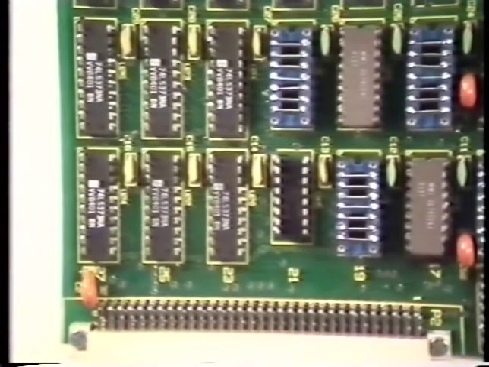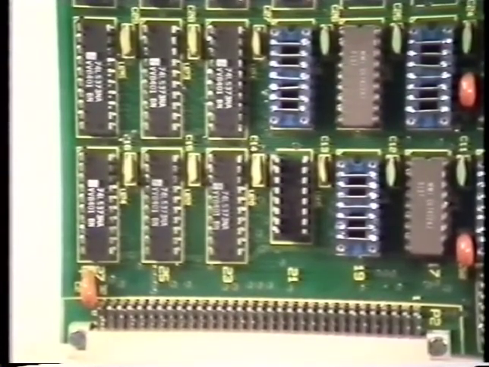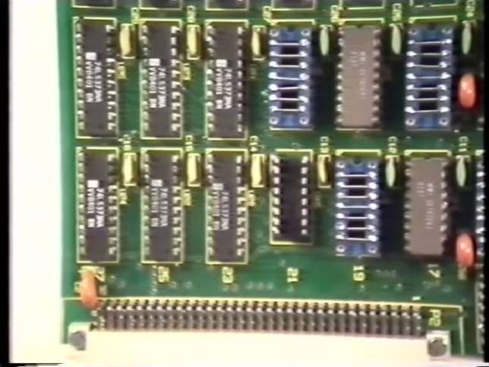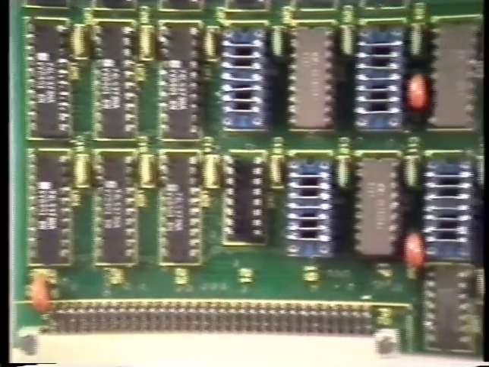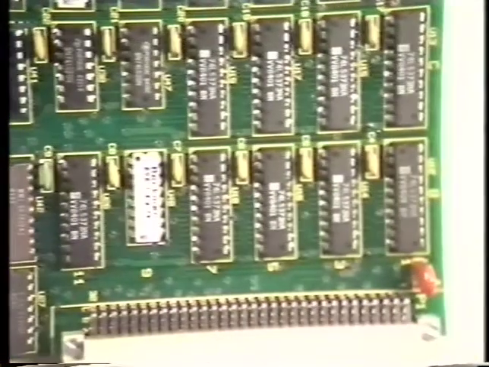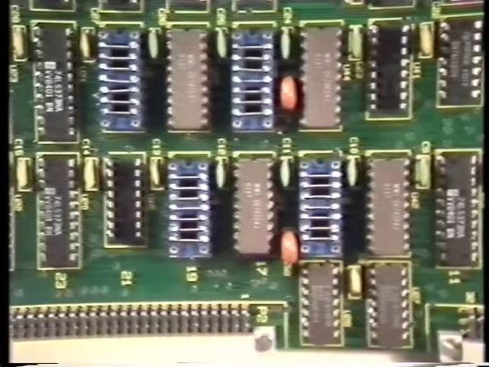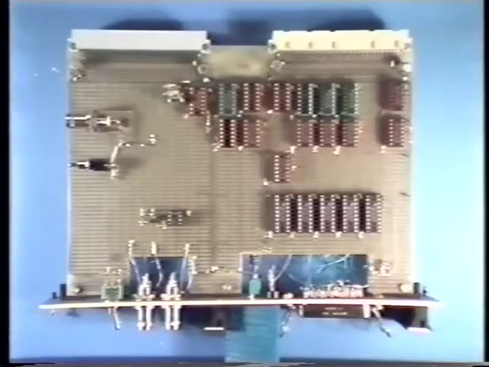There are 7 16-bit parallel input lines, and here we see the buffers. There are 8 time-multiplexed output lines. This card interfaces the error analyzer or the speech coder.